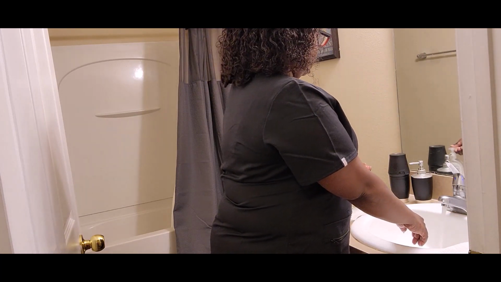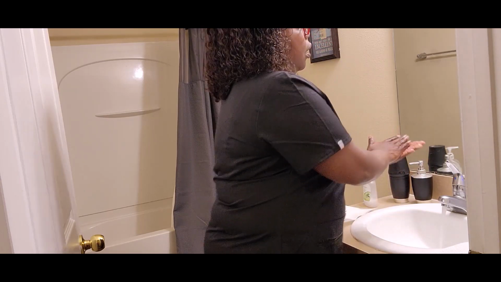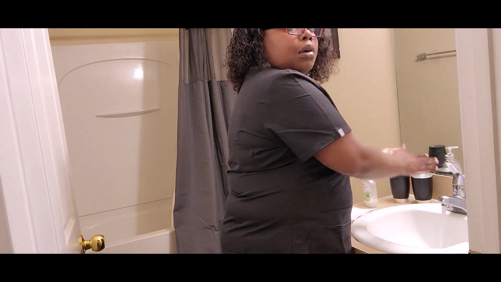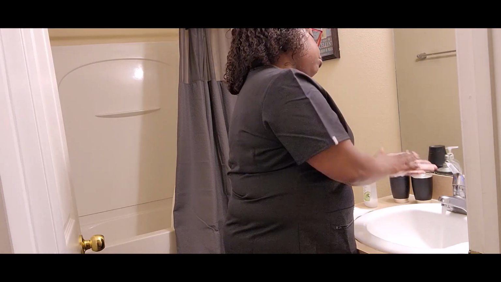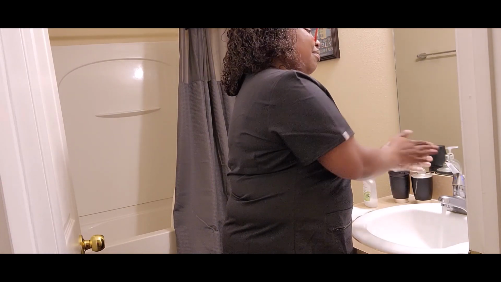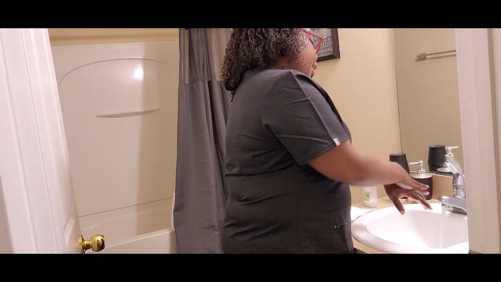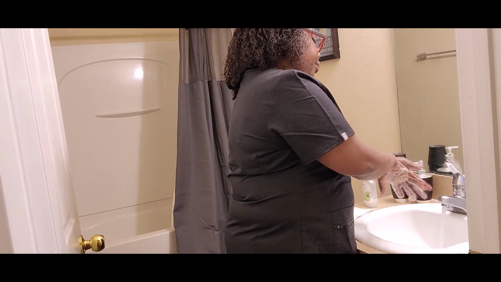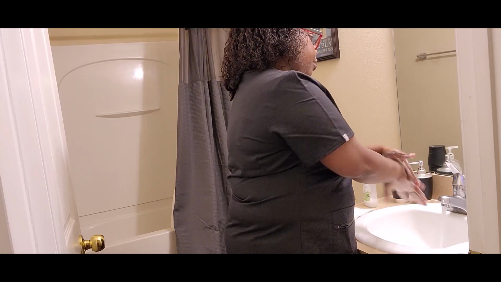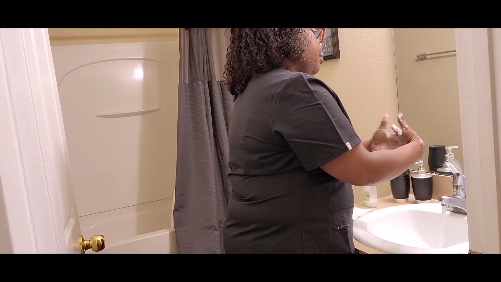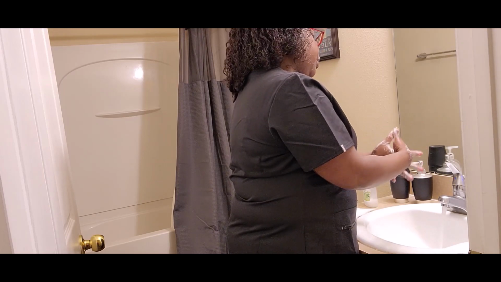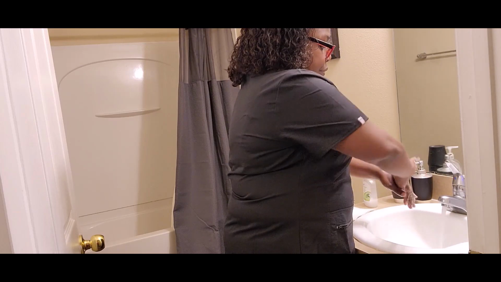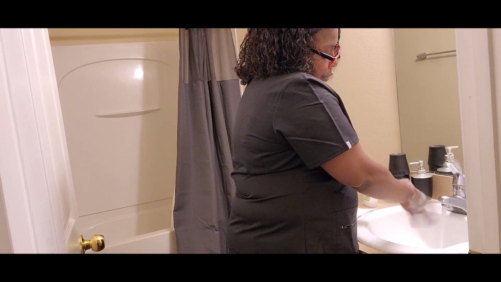Apply soap. Palm to palm technique. Watch the back of your hands. Between fingers. Thumbs.